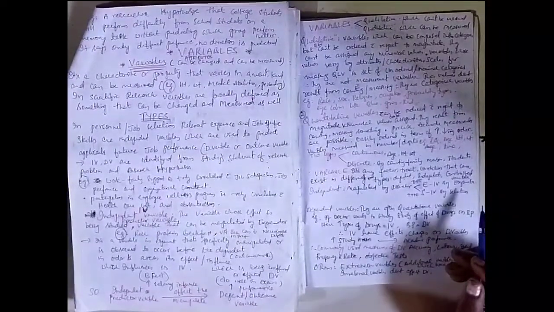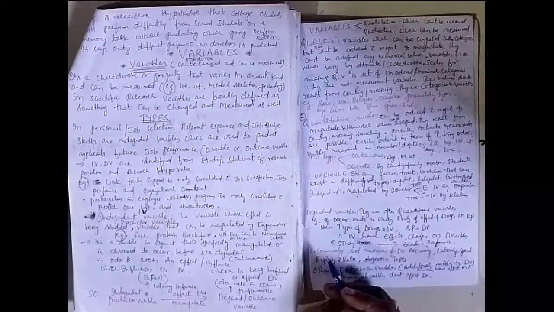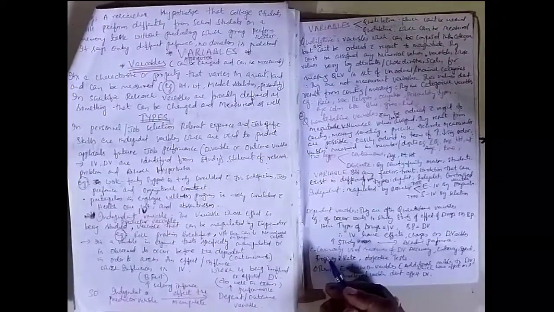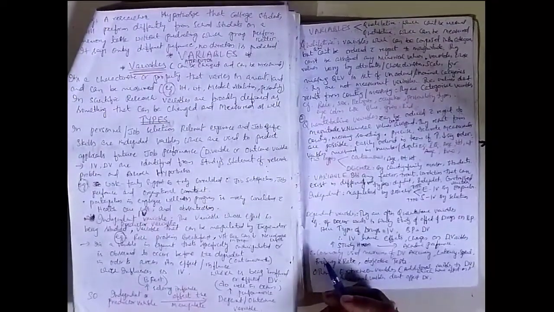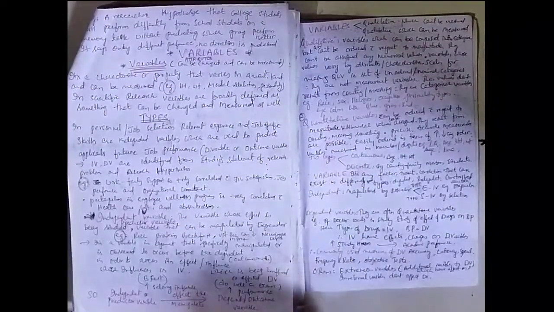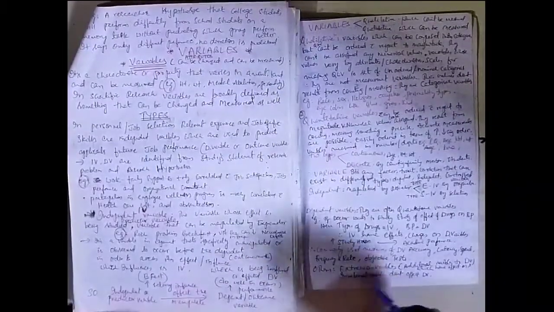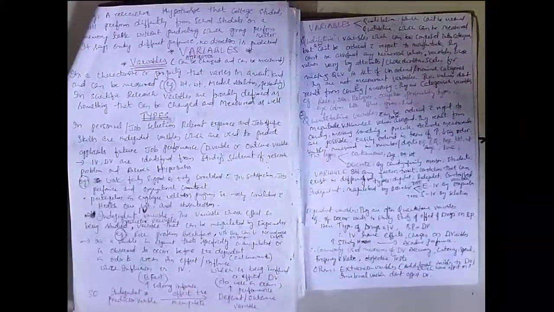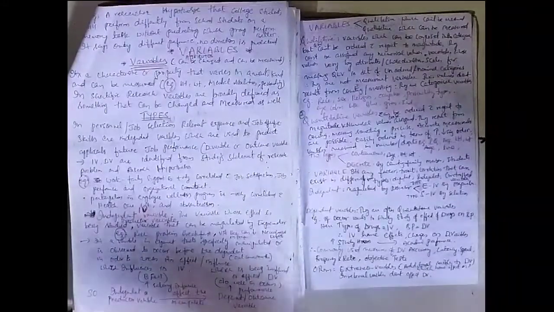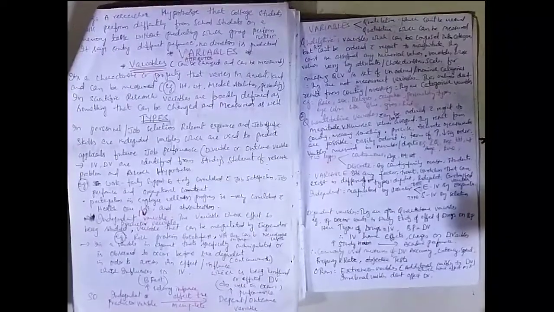So the independent variable, whose effect is being studied, is also called the predictor variable. It is a variable that can be manipulated by the experimenter. And from the meaning itself we can understand, it is independent, means it is not dependent and not influenced by any other factor or variable. So it is called independent variable which influences the dependent variable.